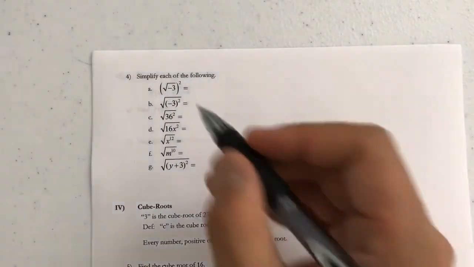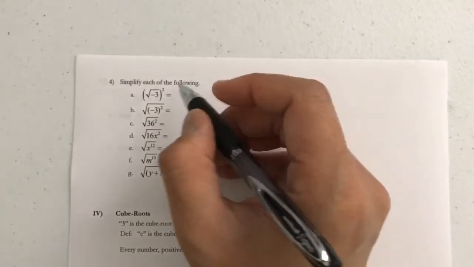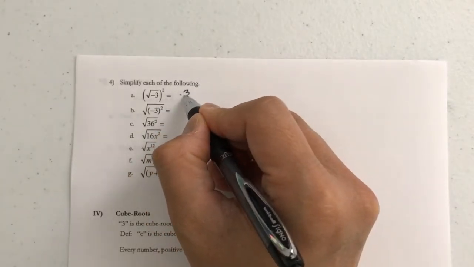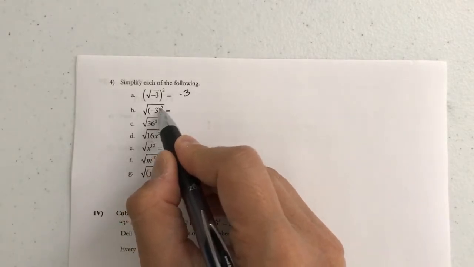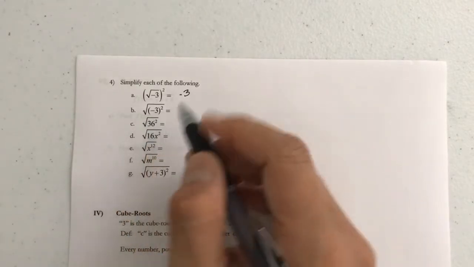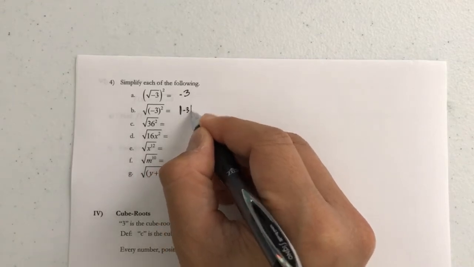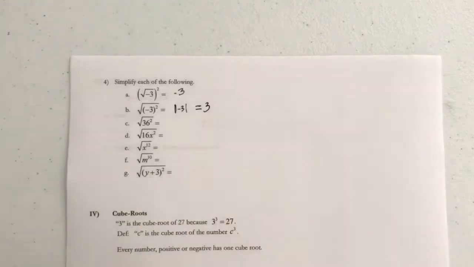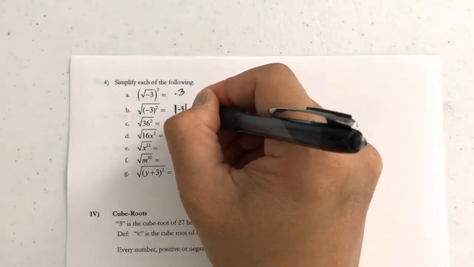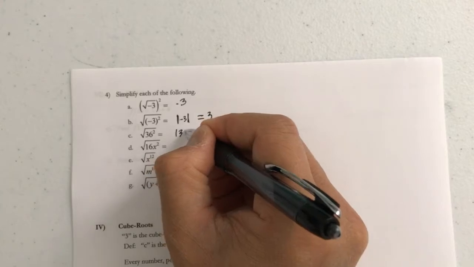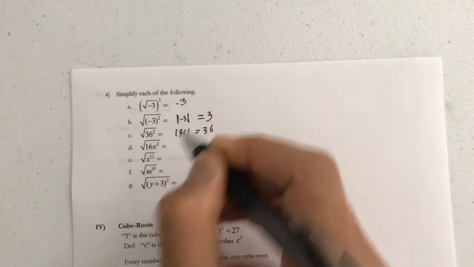Okay, so let's apply that to the two properties. When we square the whole radical, we get the number inside, so this is negative 3. When we square the inside, so the square root of negative 3 squared, we get the absolute value of negative 3, and that equals 3. So that's a difference. The square root of 36 squared, that's the absolute value of 36, which is 36.